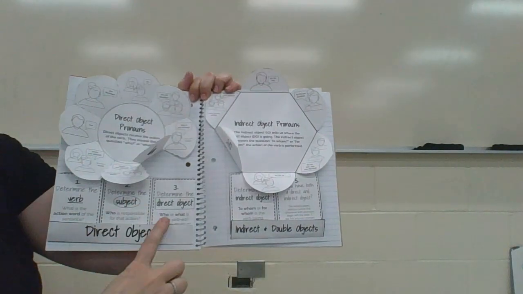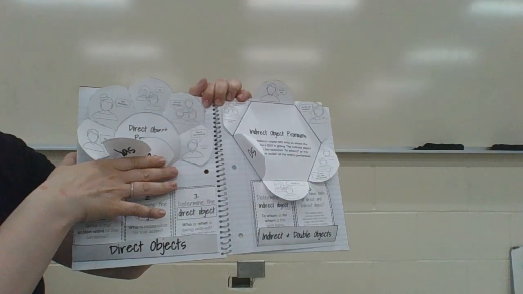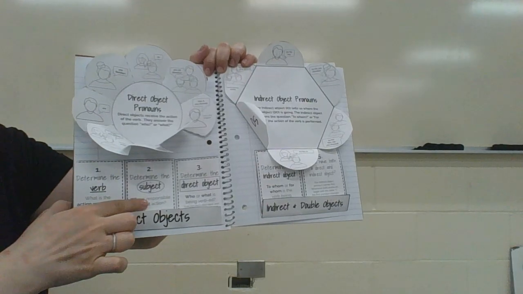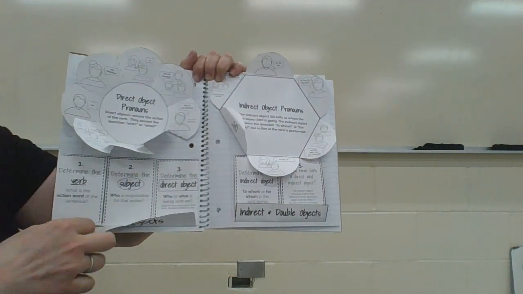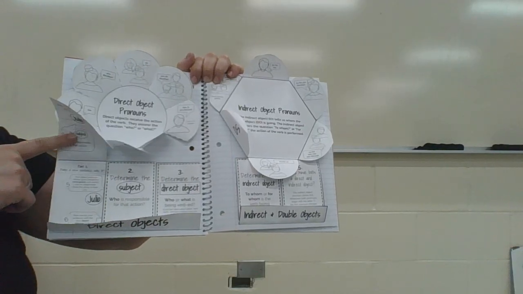The bottom piece has the instructions. So step 1, determine the verb. Step 2, determine the subject. Step 3, determine the direct object. And then underneath are examples of a sentence.